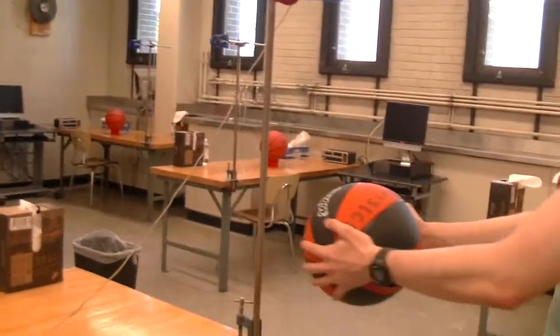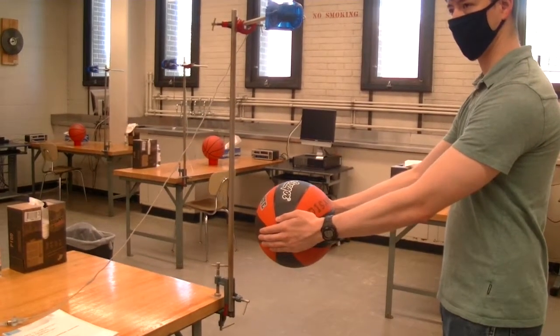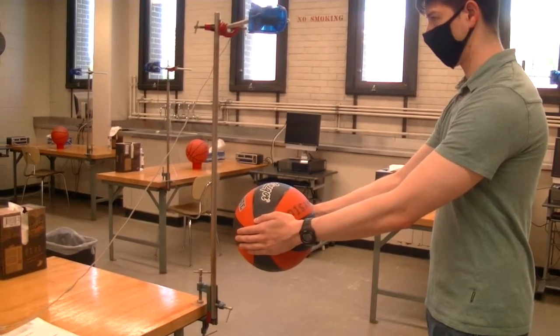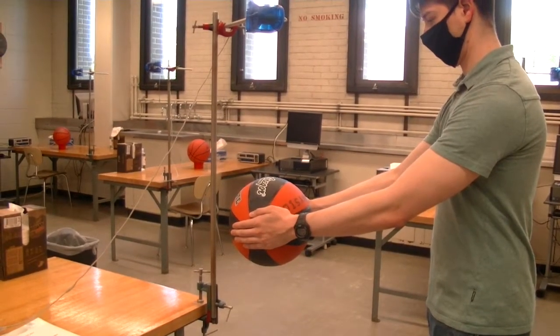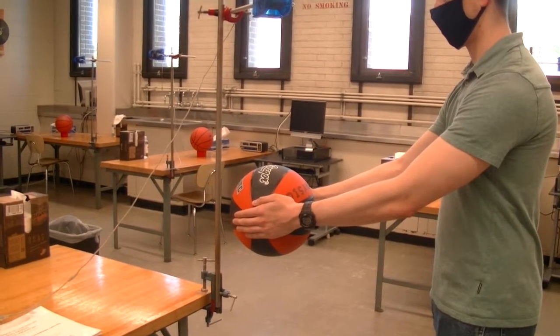Can we do one where you drop it from a lower height? Yeah, so let's see what the graph looks like when we drop it from a different height. It's still at 6 seconds, so I'm going to change this. Ready? Yep.